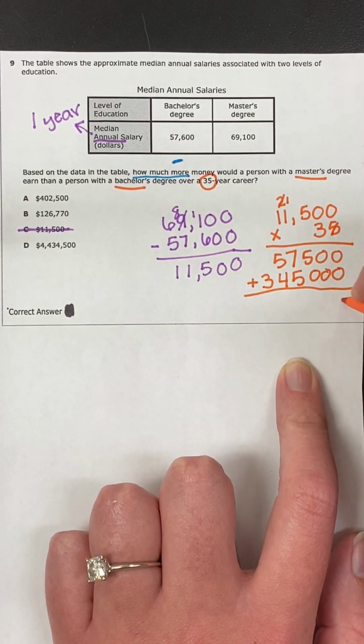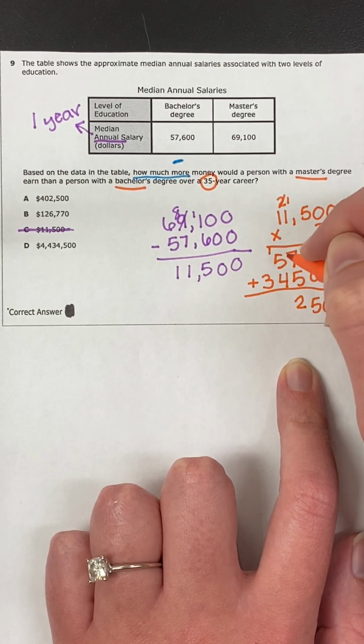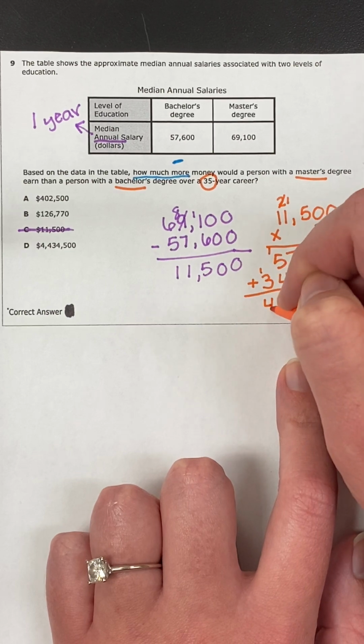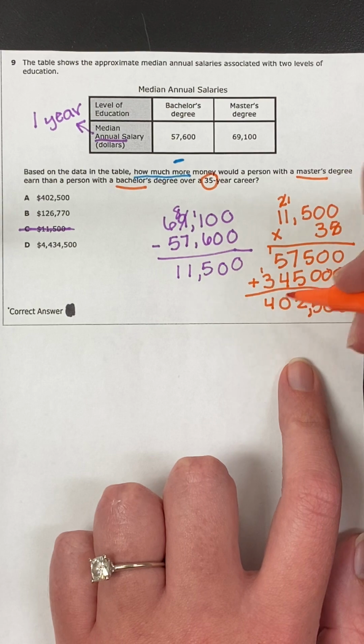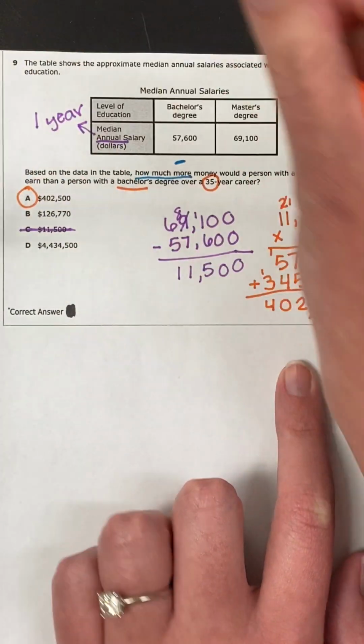Then I can add those up. 0, 0, 5. 7 and 5 is 12. 1 plus 5 is 6, plus 4 is 10. And then I get 4. So if I have my comma, I have $402,500, and that is also an answer.